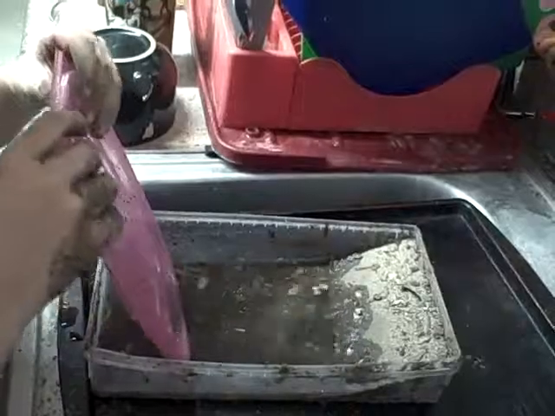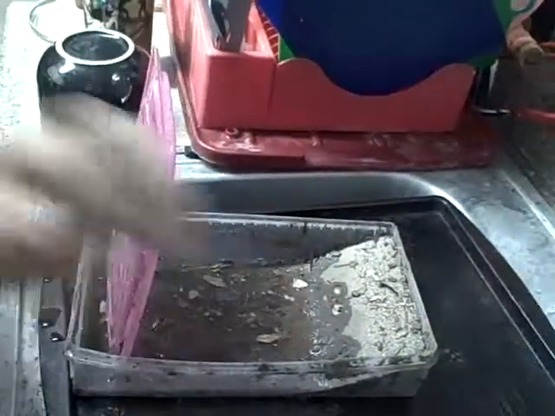Add more water. You can add more water if you need to. Good idea.